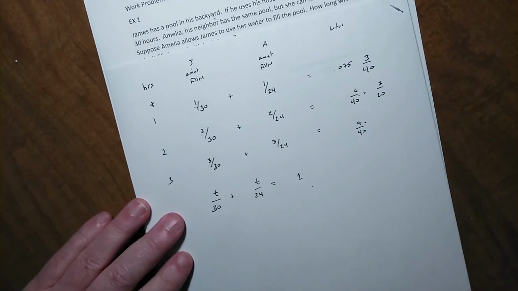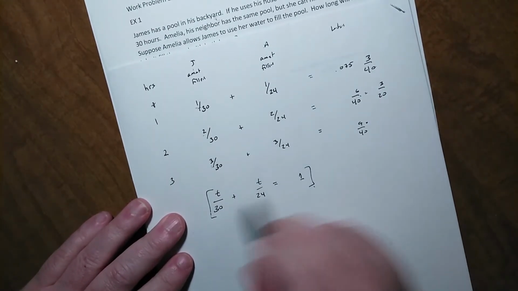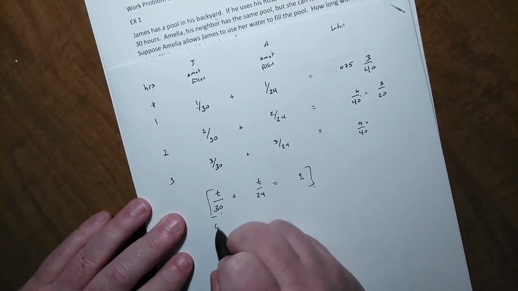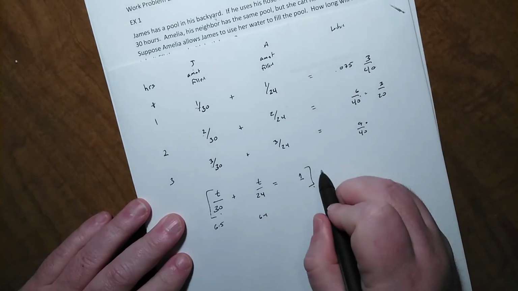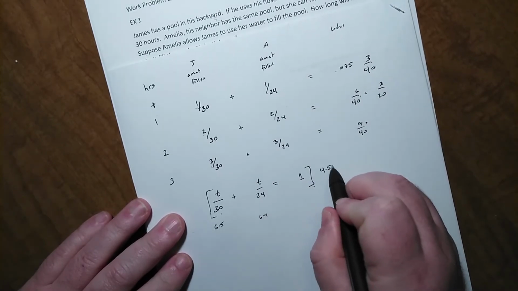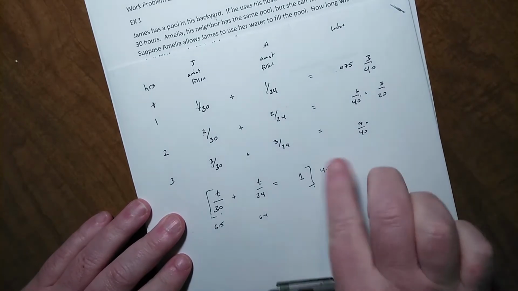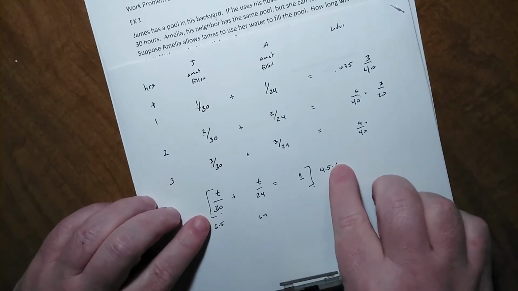All right, so I'm going to not be incredibly lazy this time and say, well, 30 is 6 times 5, and 24 is 6 times 4. What if I multiply by 4 times 5 times 6 for the whole thing here? 6 times 5 is when I visit over here. We're going to have 6 times 5.